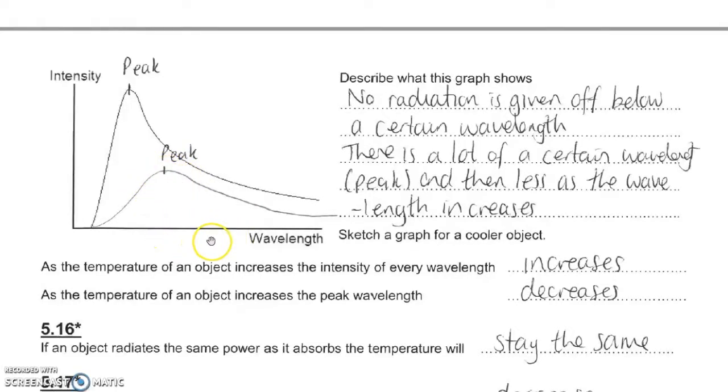If you imagine red light is this way and blue light is this way, as an object heats up, the amount of wavelengths in the blue region increases. When you heat up a stove, it starts off being quite red, and if it gets really hot, it will actually turn white, because we're going to get lots and lots of wavelengths adding up.